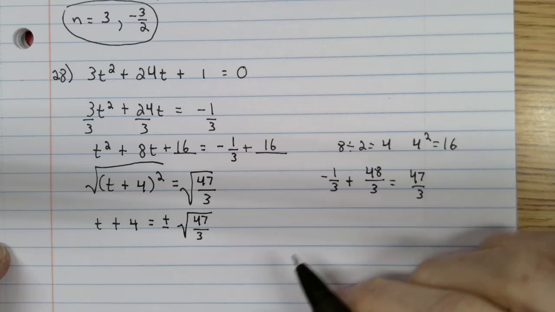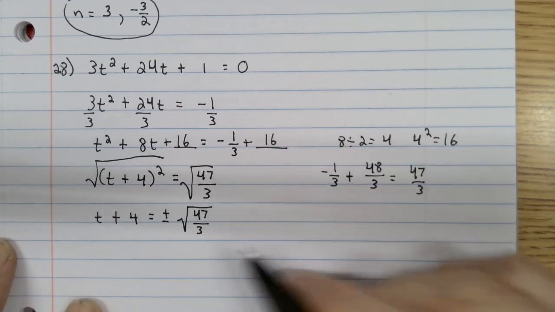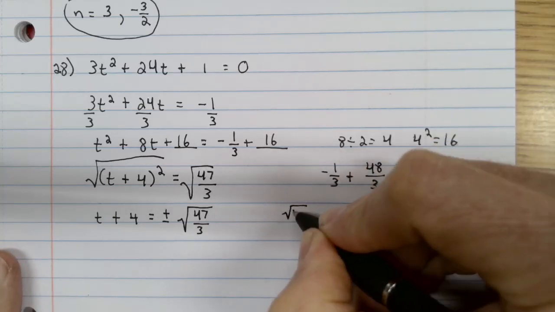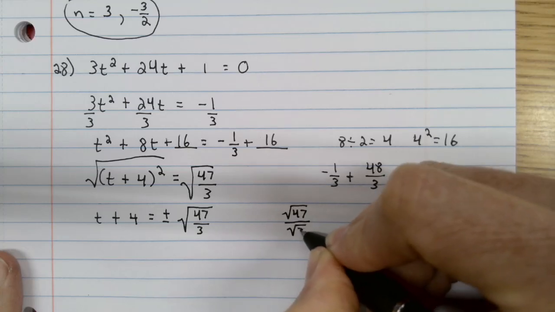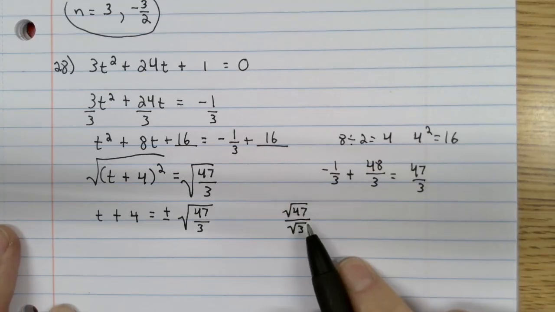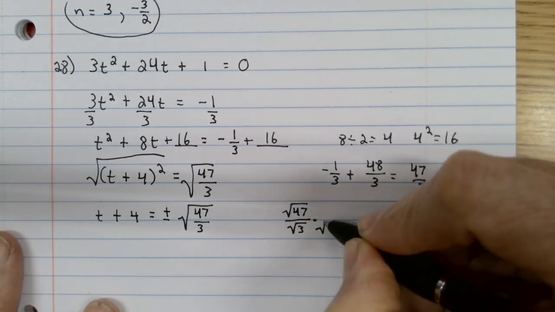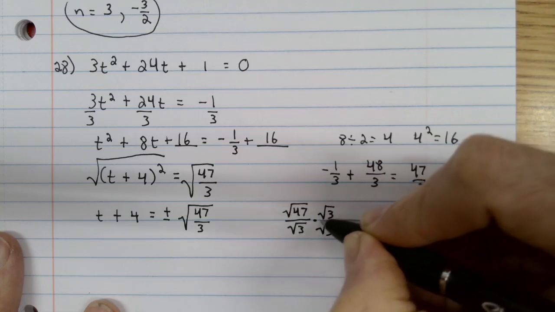Okay, so like I've told you guys, it's sort of considered bad manners mathematically to have a radical in the denominator. So let's take care of that. Right? The square root of 47 over 3 is the same as square root 47 over square root 3. If I want to get rid of the square root 3 in the denominator, I'm just going to multiply top and bottom by square root 3.